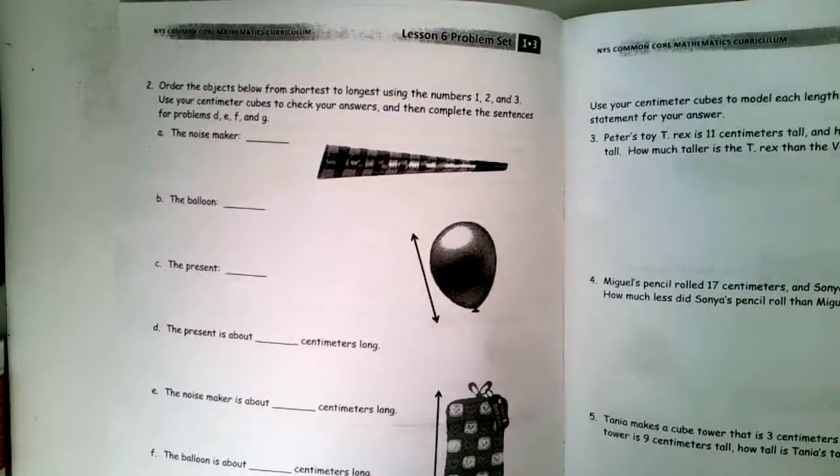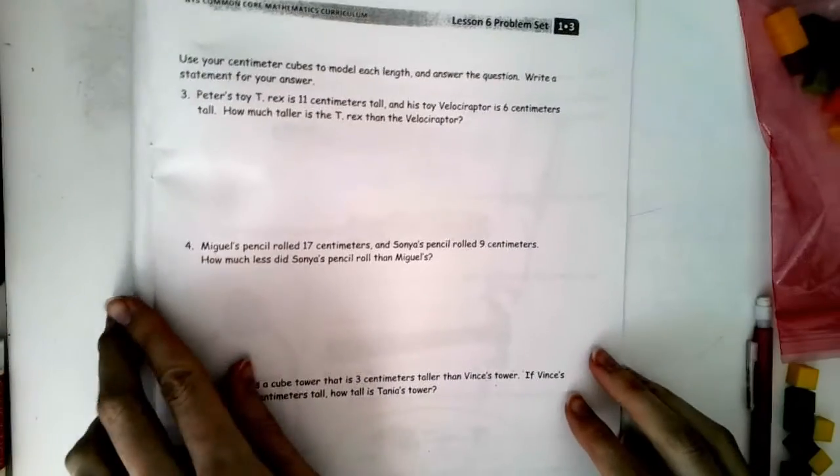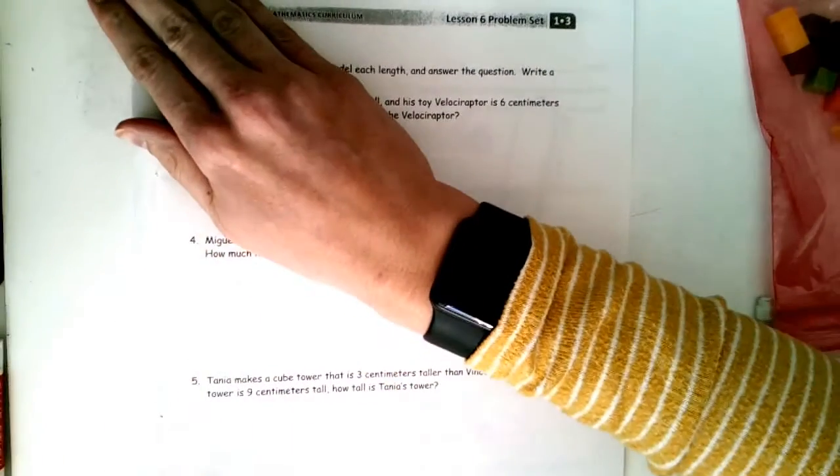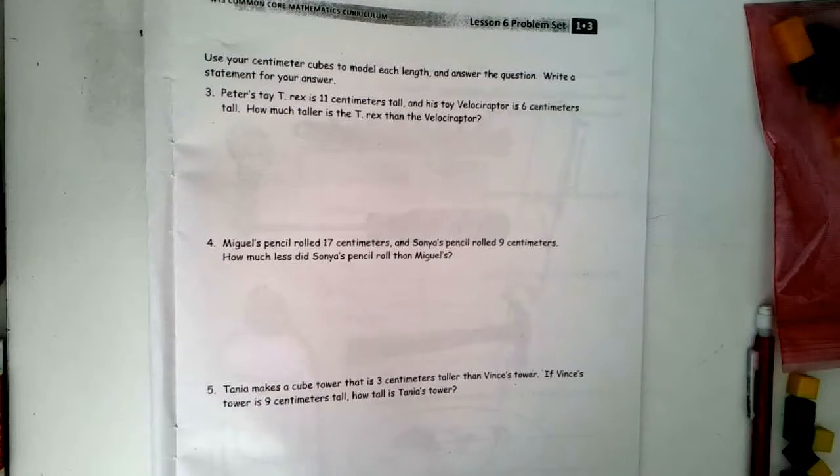Okay, we are going to do one of these story problems that's on the next page. We're going to use our cubes to help us figure this out. It says use your centimeter cubes to model each length and answer the question. Write a statement for your answer. Ooh, statement. Remember, those are those fancy math sentences.